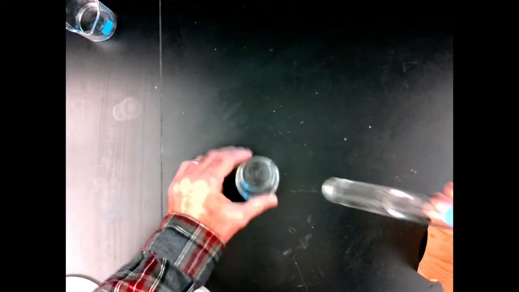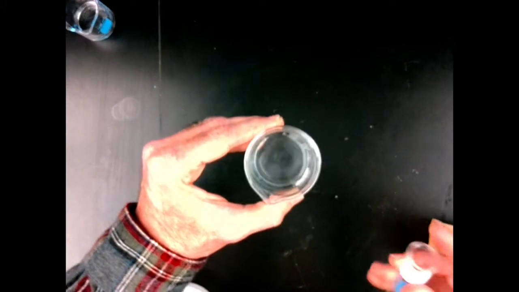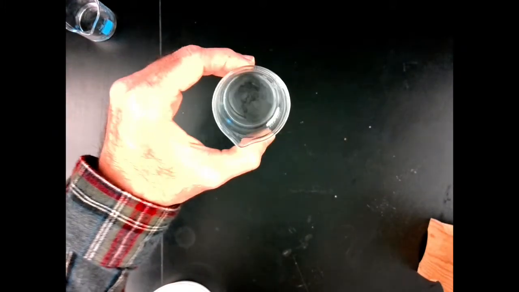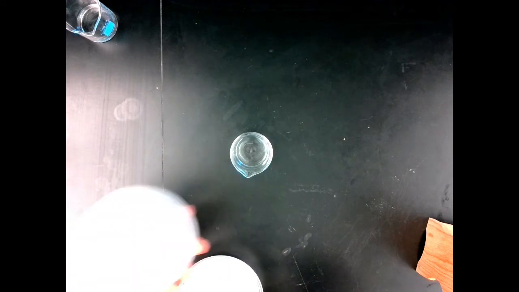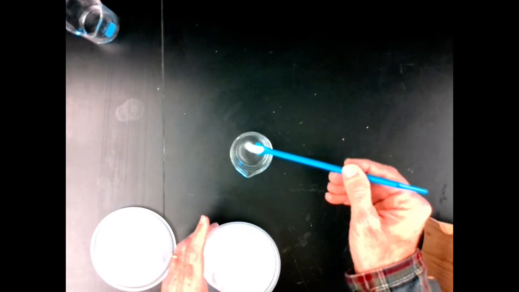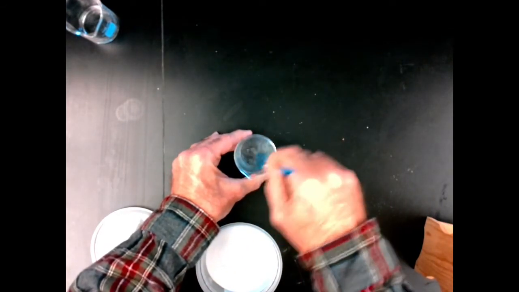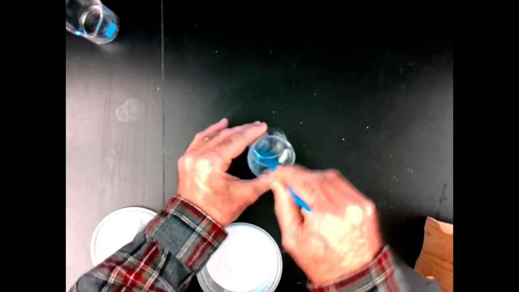And now substance C. Again, it was a clear solution going into some hydrochloric acid. And with the solution, there was no evidence of chemical change. Let me take a little bit of solid C. Make sure I've got C here. Solid C going into the acid. And still no evidence of chemical change.